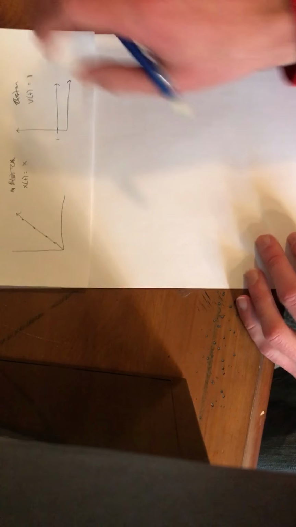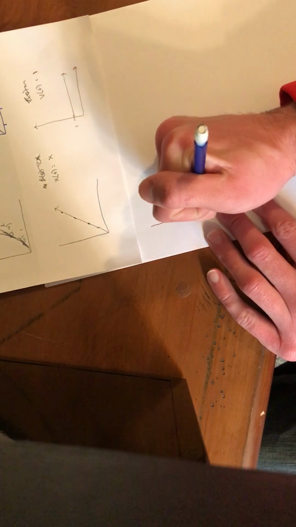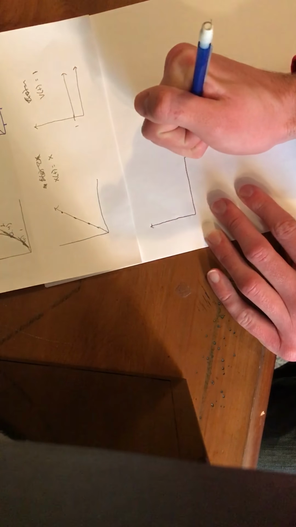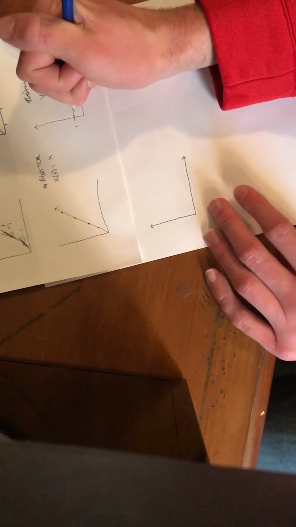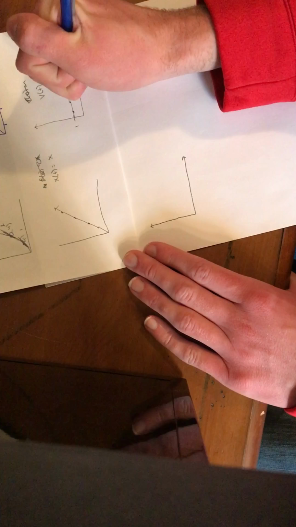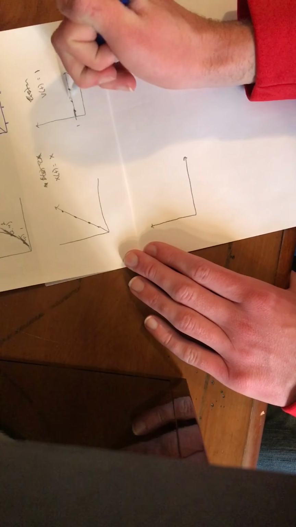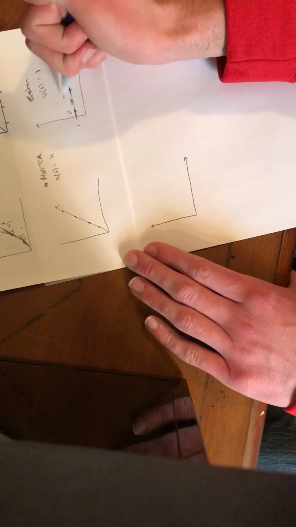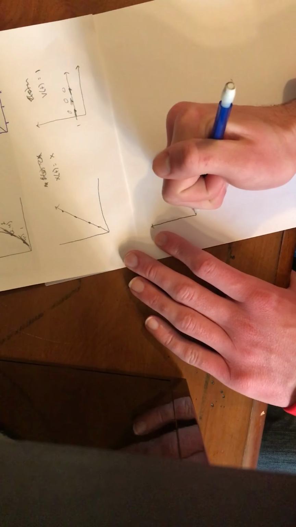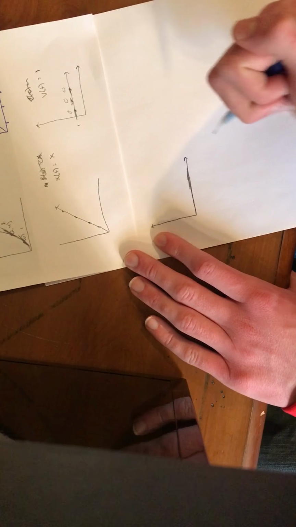Now, you can go one step further and take the derivative of velocity. The derivative of velocity is acceleration. So if I take the derivative of velocity, I can go through and do my same thing, make a bunch of tangent lines, find the slope. Well, the slope of a horizontal line is 0. So my acceleration is going to be 0.